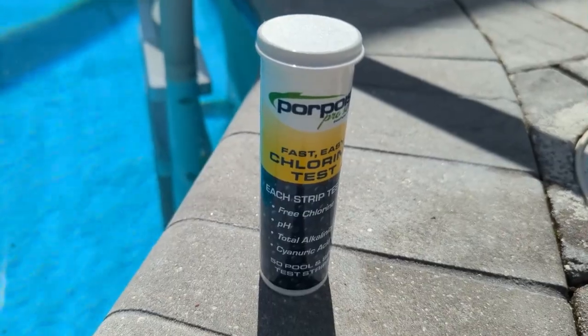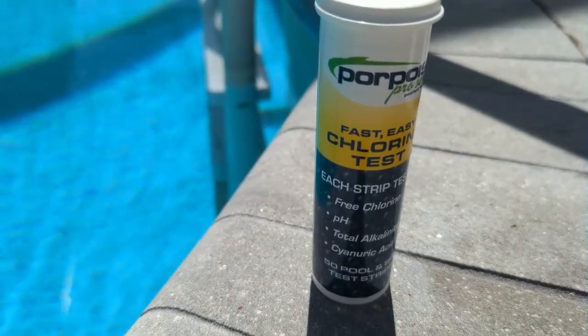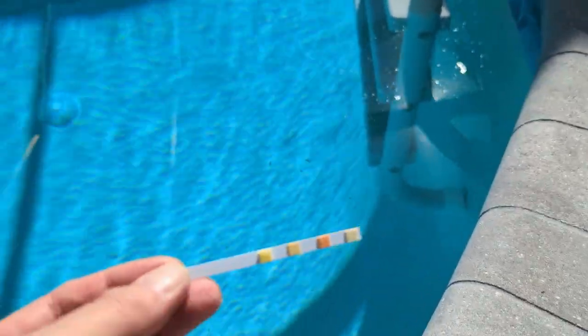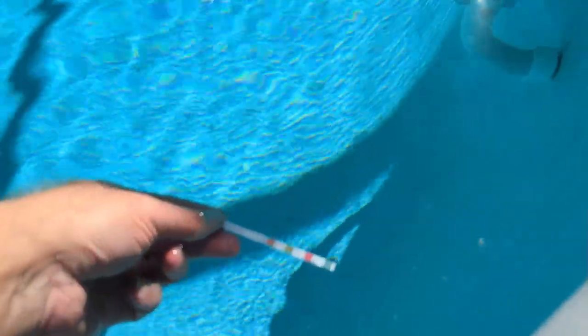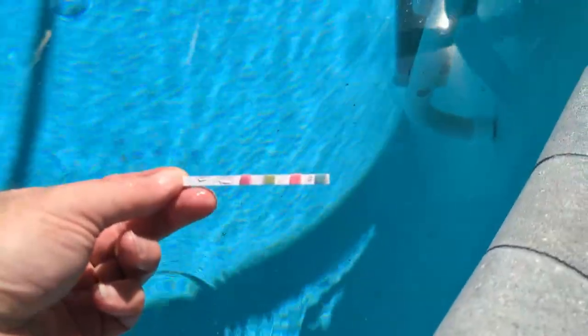I'm going to use my test strips today. These Poolmaster test strips are really, really good. Here we go. Take my test strip, dip it in, come up. Make sure you get that little bead of water on there. And we're going to let this sit for about maybe 10-15 seconds. We can look at this.